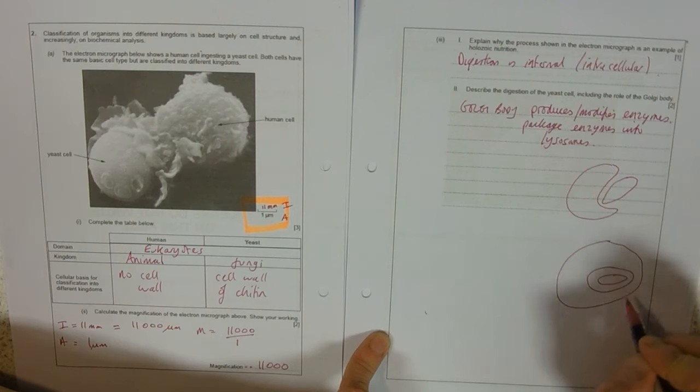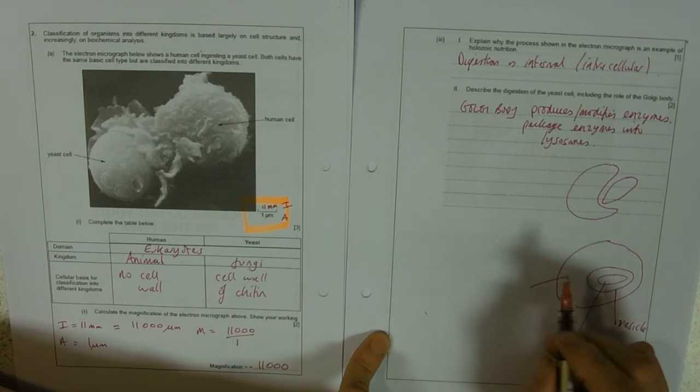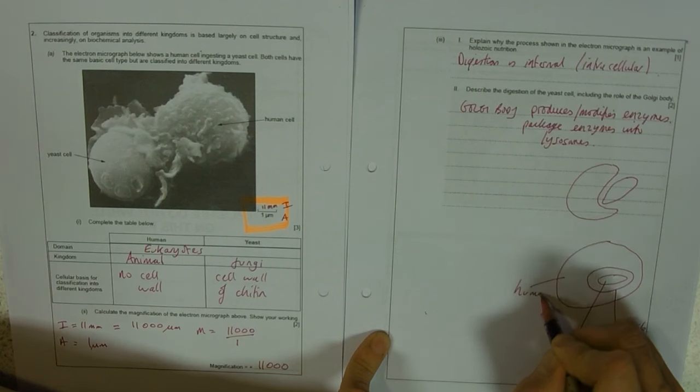So that's my vesicle, that's my yeast, and this is the human cell.